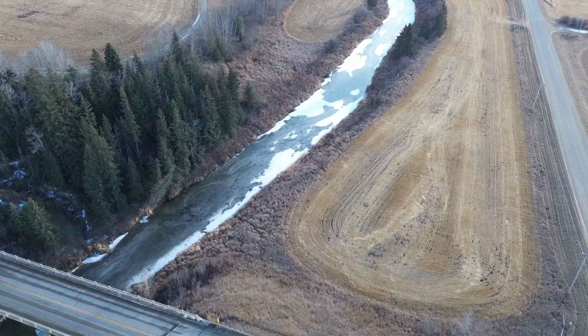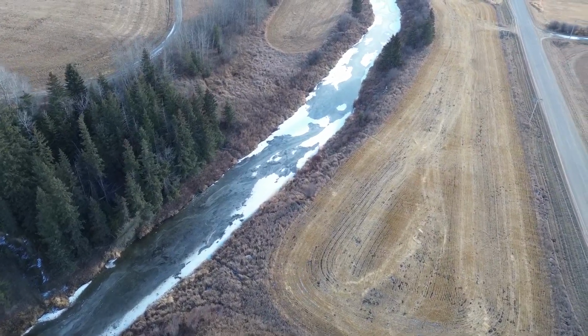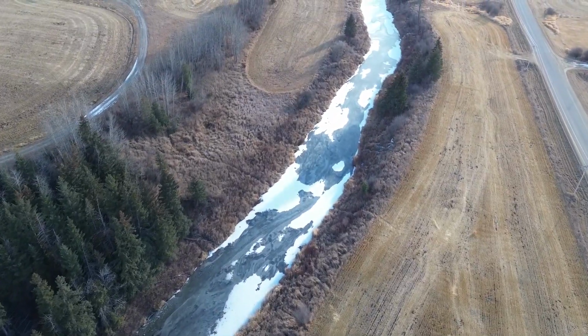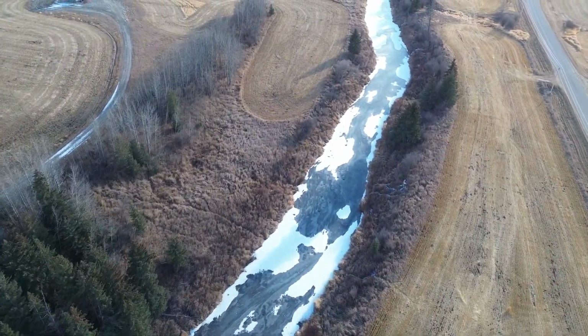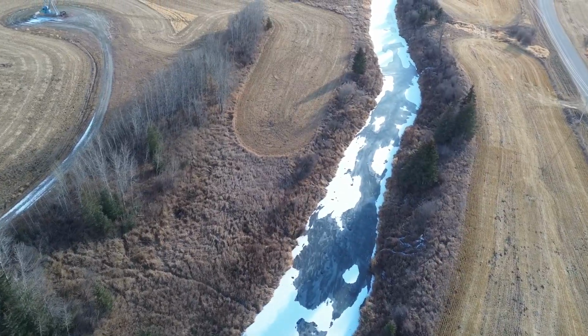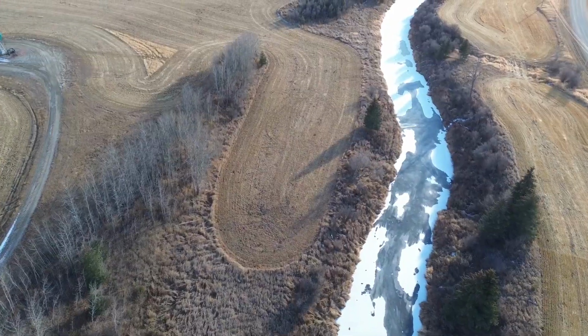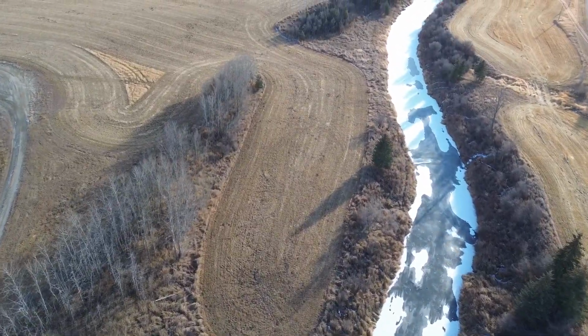The location of this crossing is just a few kilometers north of the town of Eckville, which is also situated on the Sundance River. We call it the Sundance River because that was the proper name given to it by the indigenous peoples long before colonization ever happened.